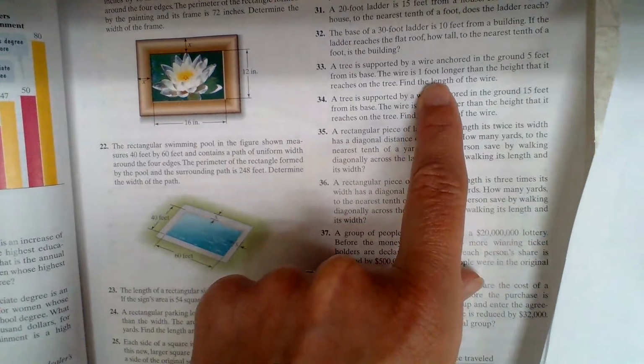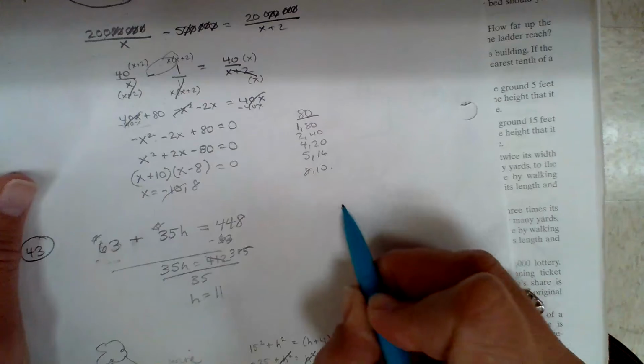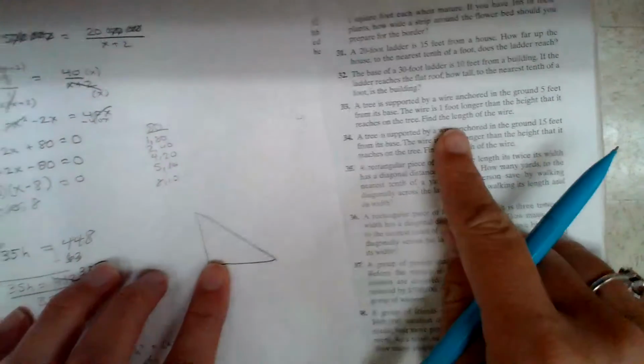Oh, yeah. Oh, man. I did the wrong problem. I started reading 34. Really quickly, make sure I do the right number.